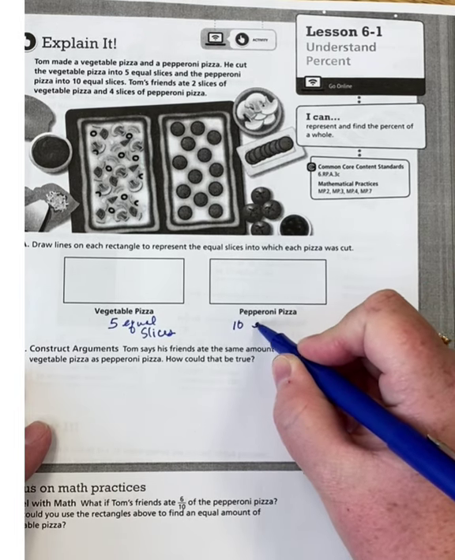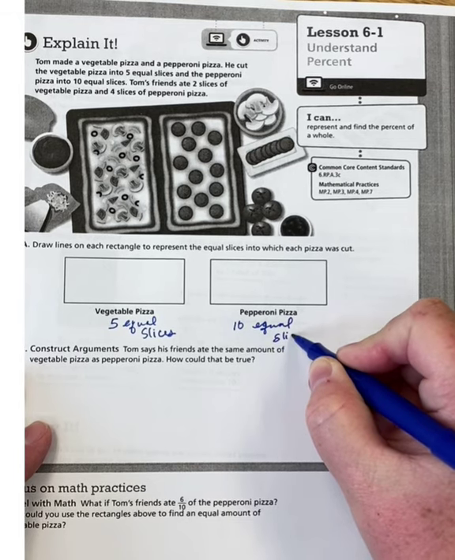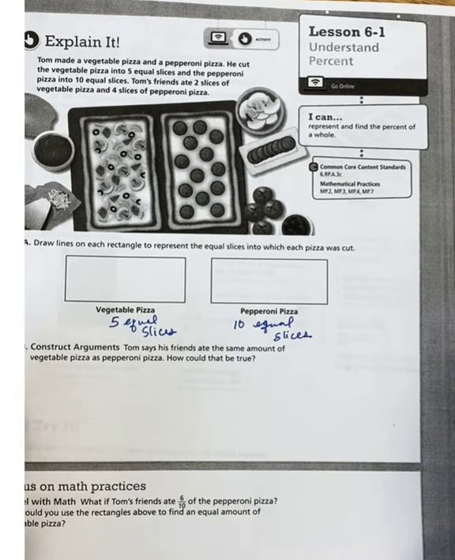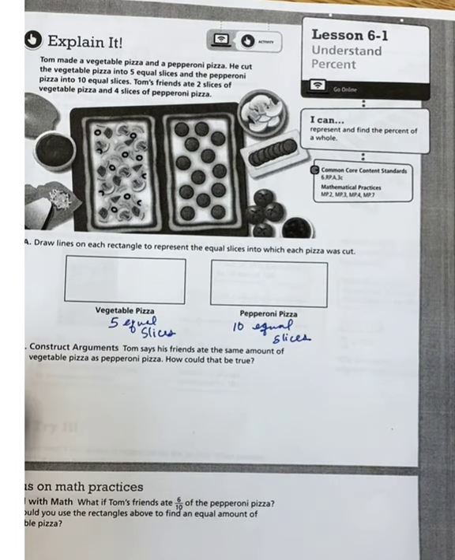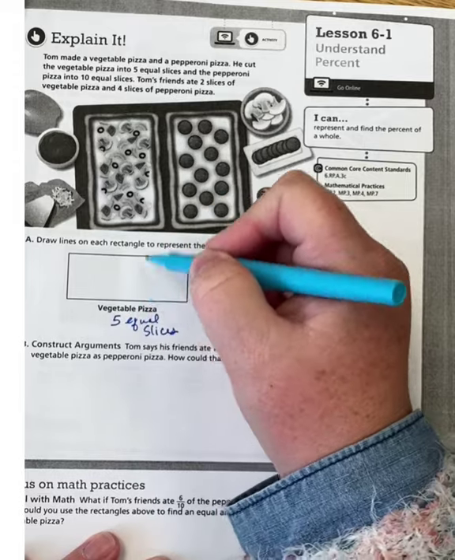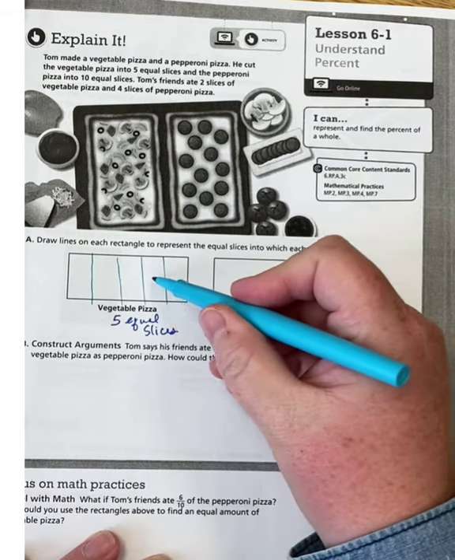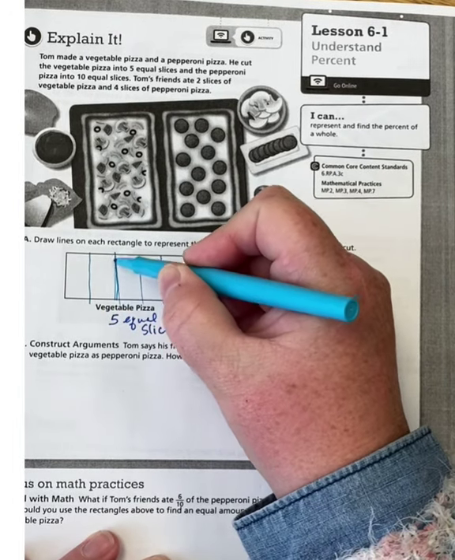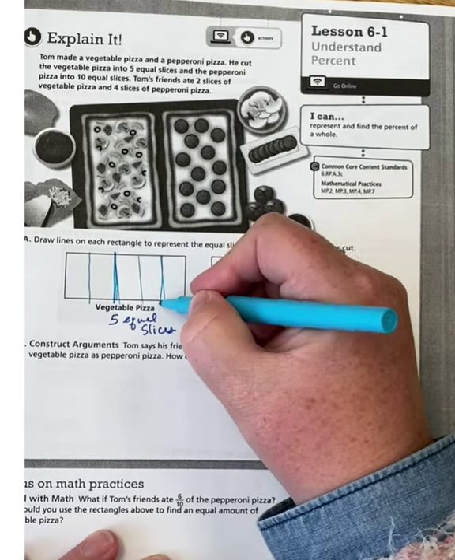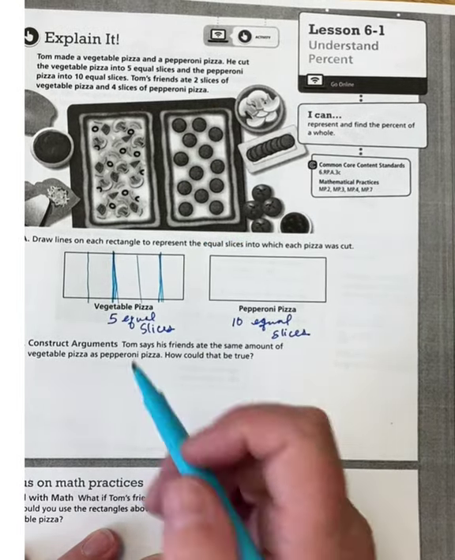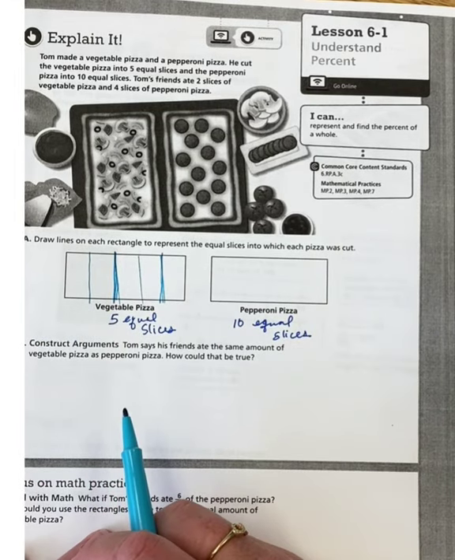So let's pause here, and you are going to show me how you would do this into 5 equal slices and 10 equal slices. All right, so there's a couple different ways that you could put this into different slices. I would probably go this direction and cut them into fifths. 1, 2, 3, 4, 5. You can use your pencil and kind of fix those up a little bit. That's how I would do it. If you go this direction, you could do the same. It's just a little bit harder.